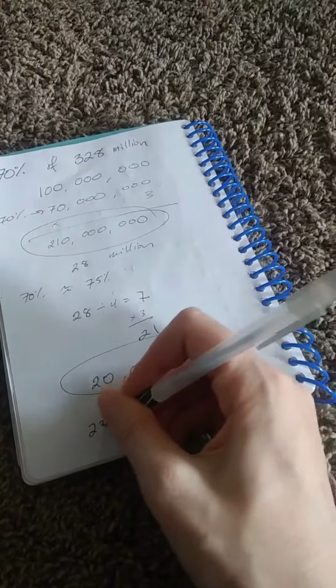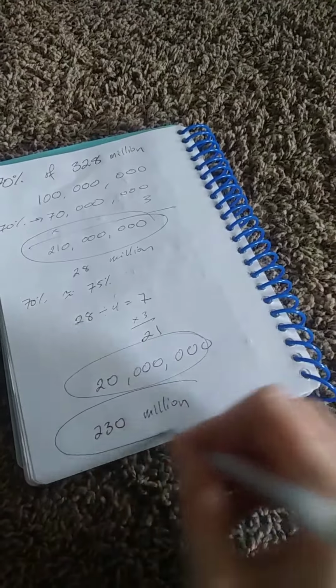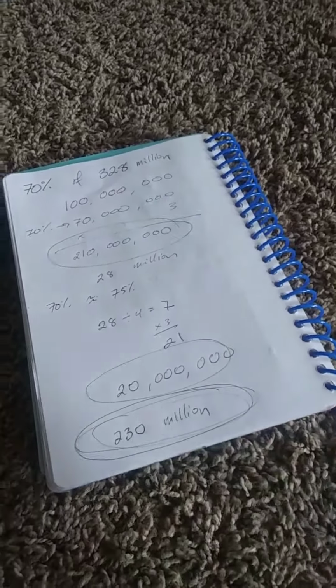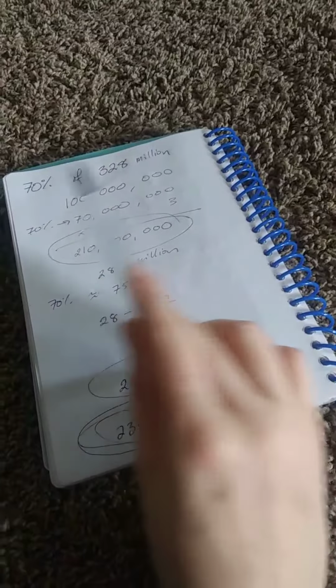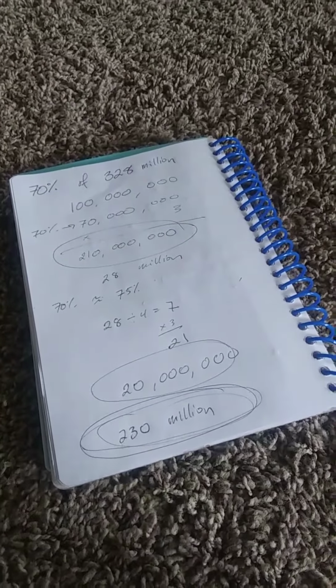That would be about 230 million. Okay, so that would be our final estimate. You don't have to estimate the same way, but it's the same idea. So if 70% of the United States is getting coronavirus, that's about 230 million people.